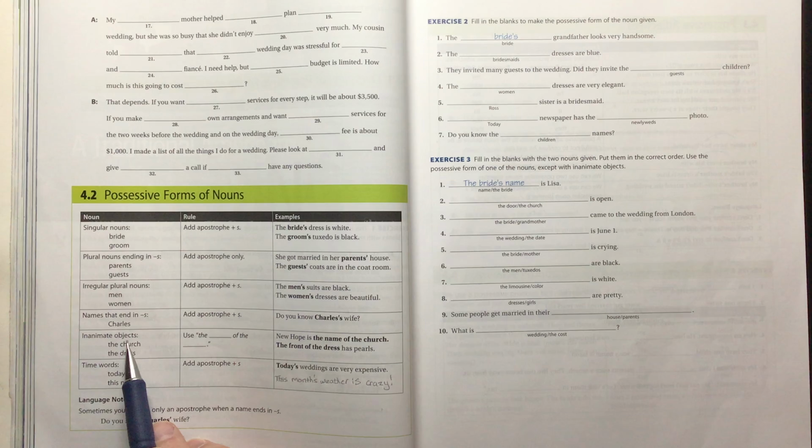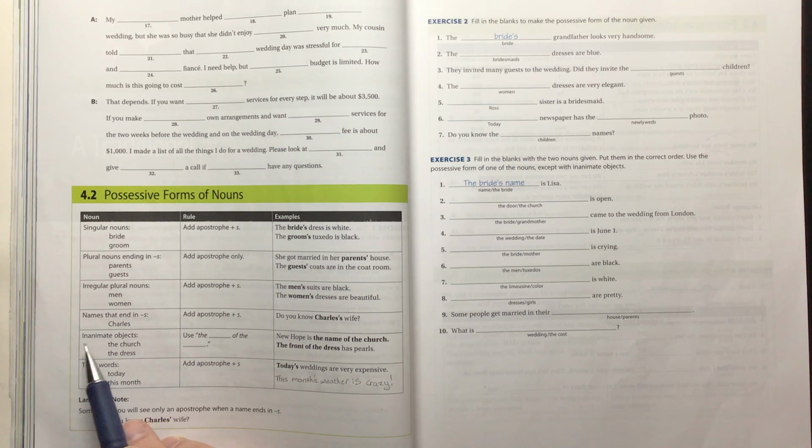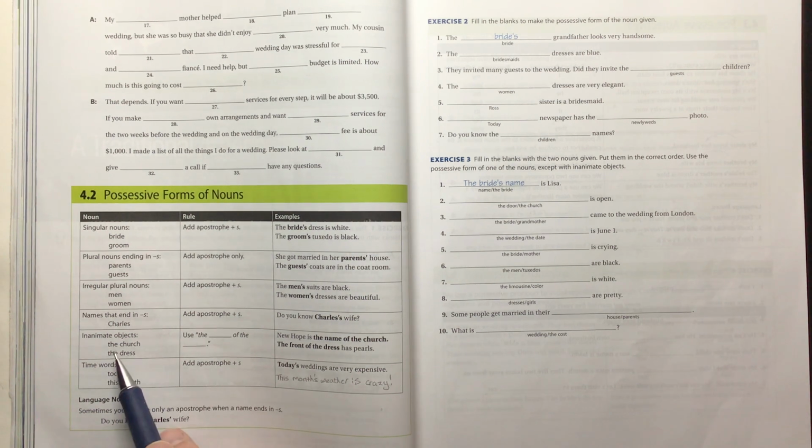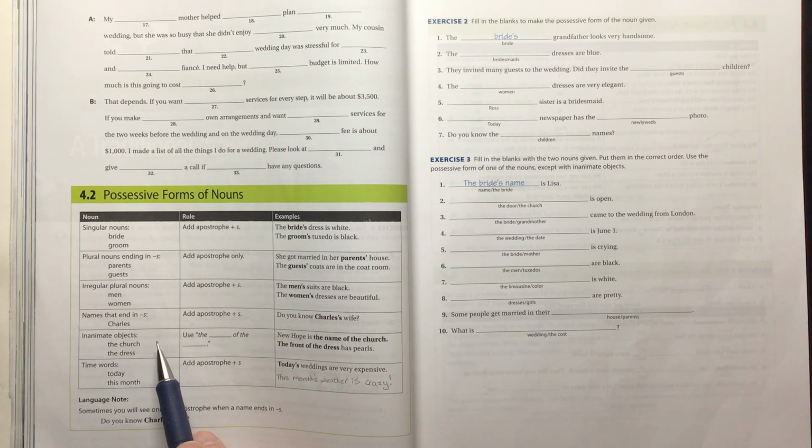What about inanimate objects? Remember, inanimate means not alive or not living, like church or dress. Well, we do not put apostrophe s for these. We do not put just an apostrophe.